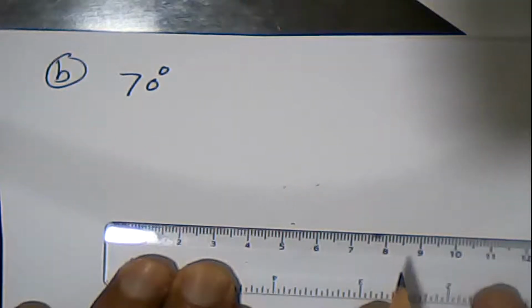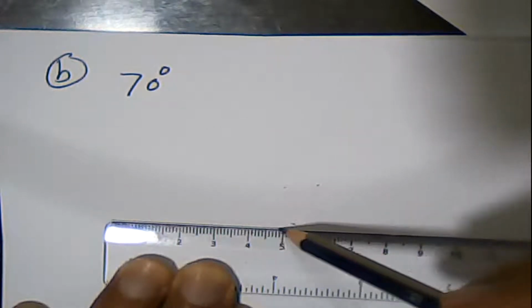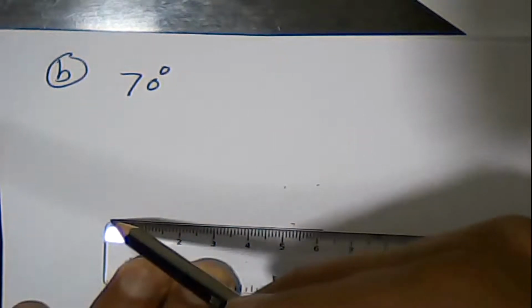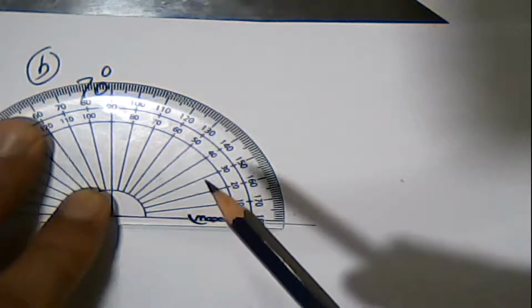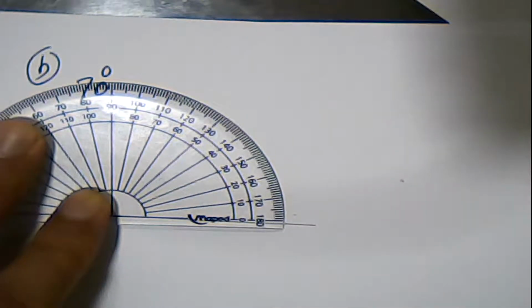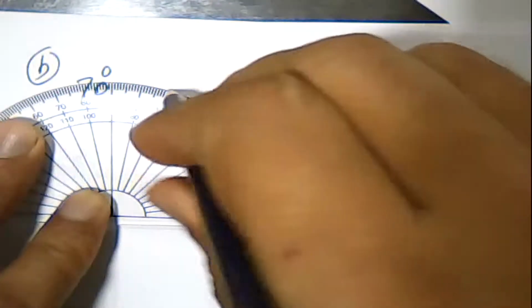Now students, part B, 70 degrees. Construct an angle of 70 degrees. Now students, draw a 70 degree angle with the help of a protractor. So this is 70 degrees, and draw a line.